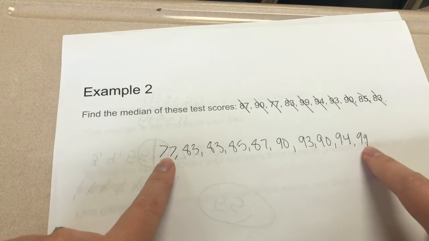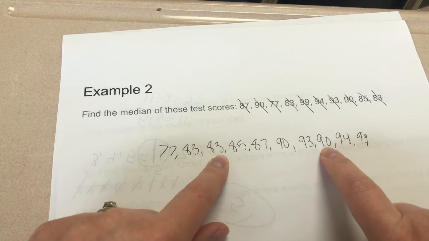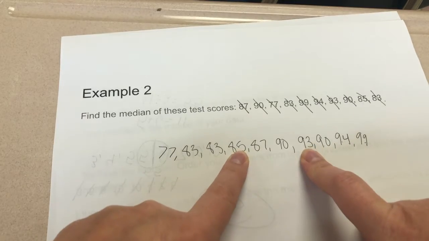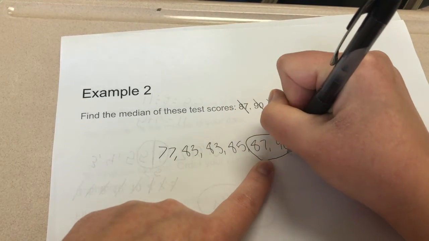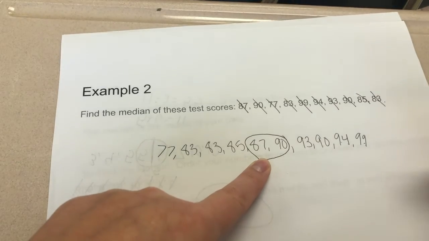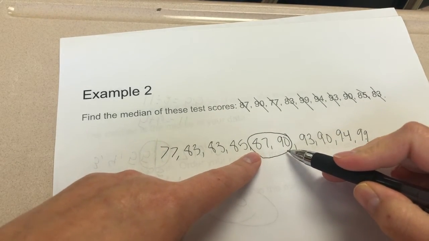So let's start on the sides. And we're going to move in together and see where our fingers lie. So they did lie between, we had 2 in the middle because we have an even amount of data points. So I have 87 and 90.